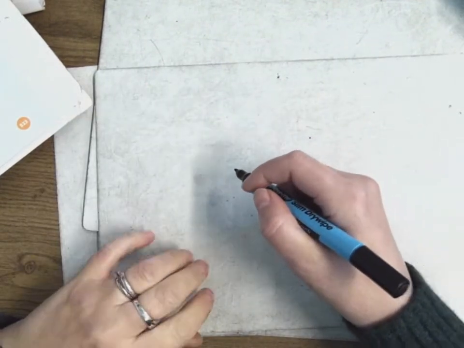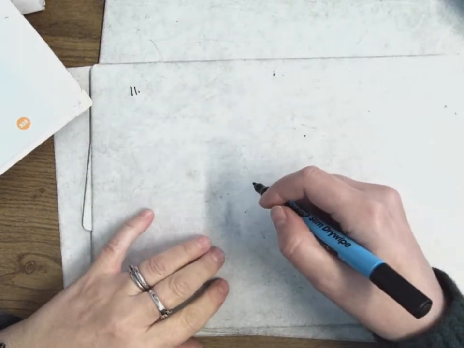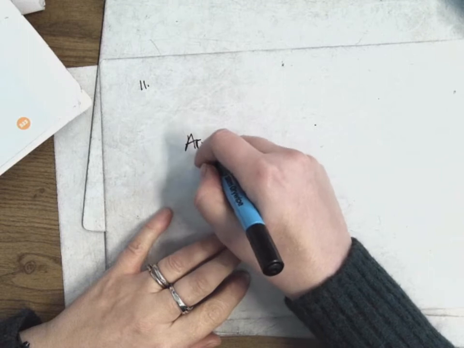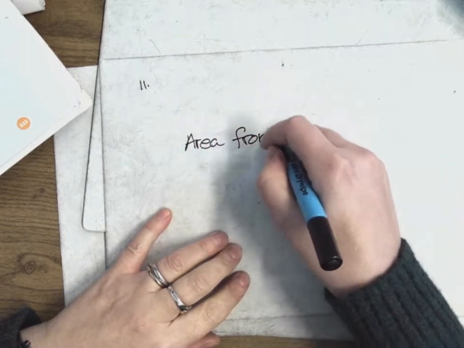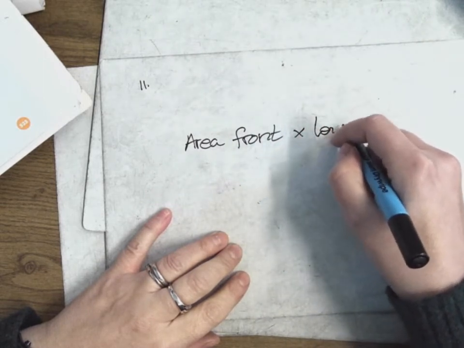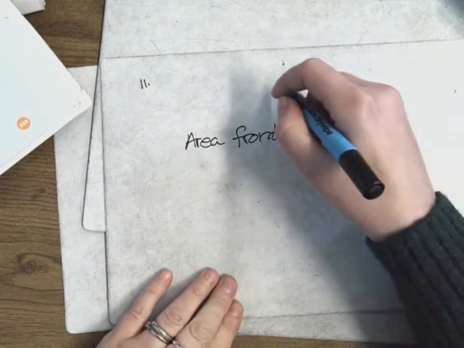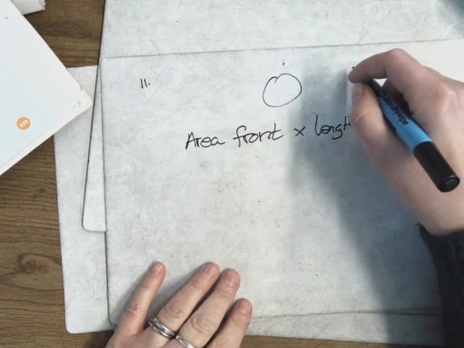Number 11 says find the volume of the prism shown here. Remember, the volume of a prism is the area of the front multiplied by the length back. At the front, it's actually a cylinder, but it's still a prism. A prism is something that has the same shape at the front as it has at the back.